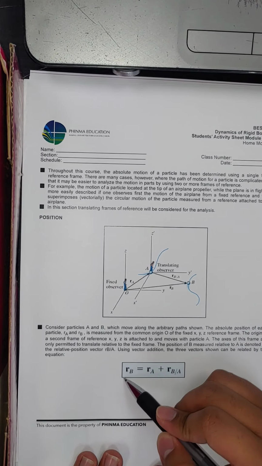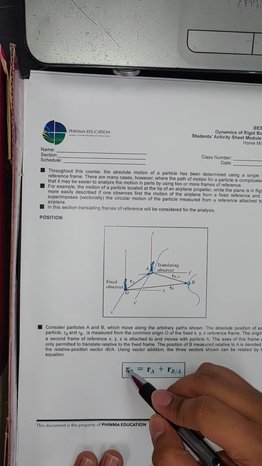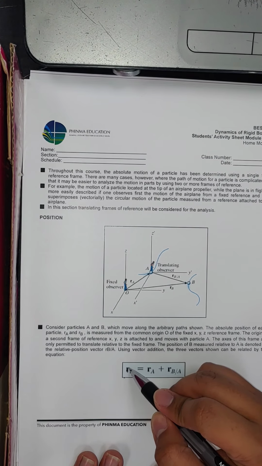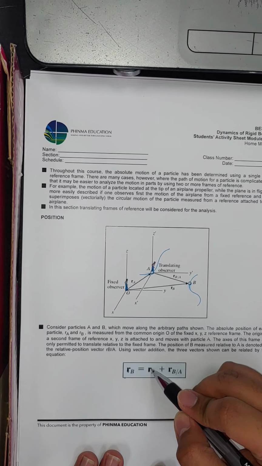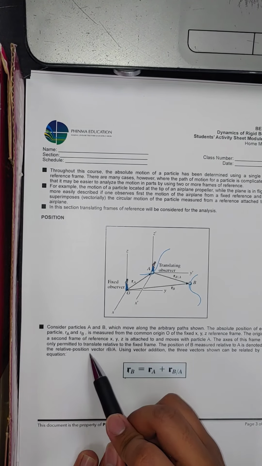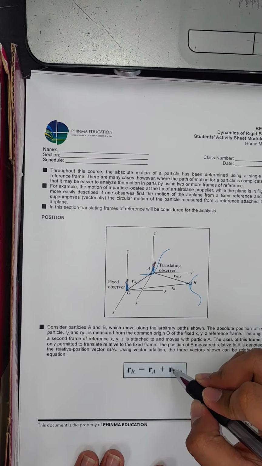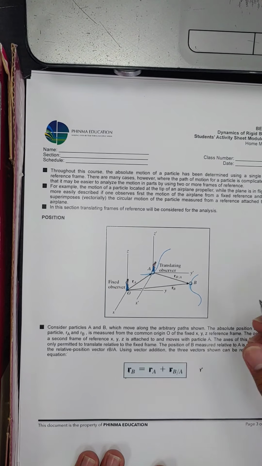If we use a vector, the way to represent it is either with a bold letter. As shown here, it is bold, r. So this represents the vector position, the relative position vector. The other way to show a vector is with an arrow on top.